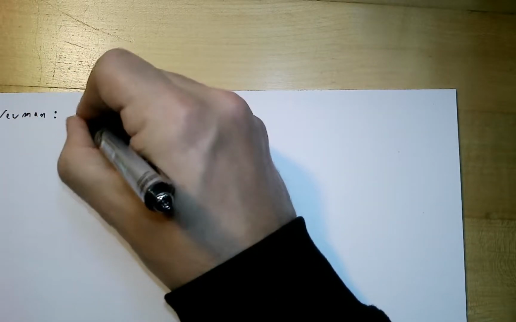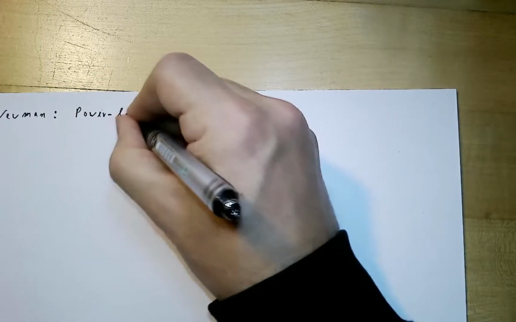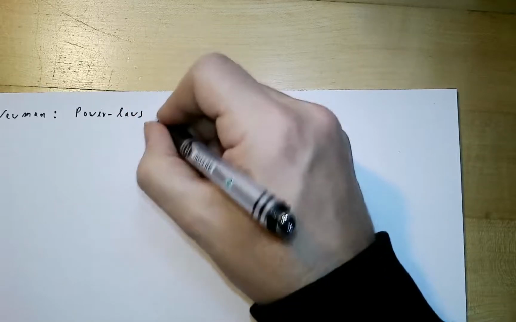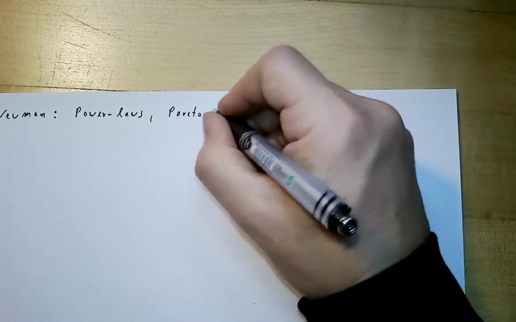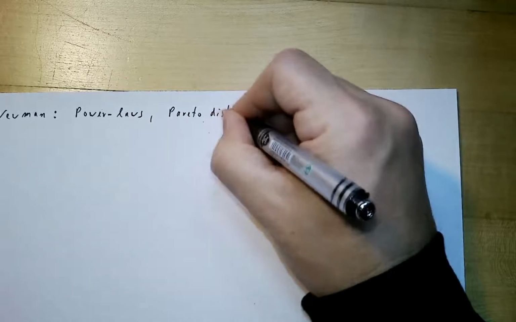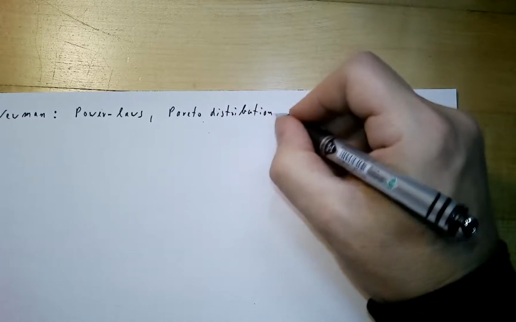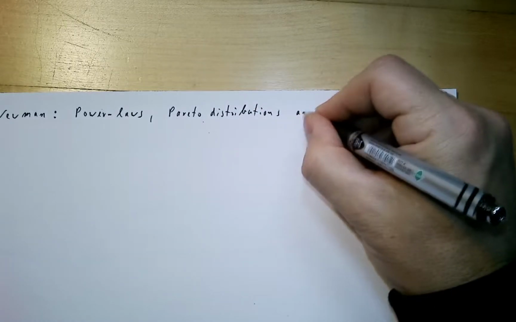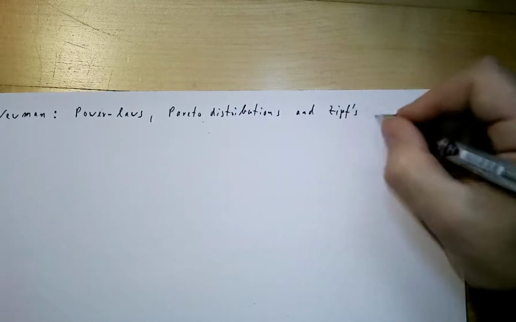Power laws, Pareto distributions and Zipf's law.